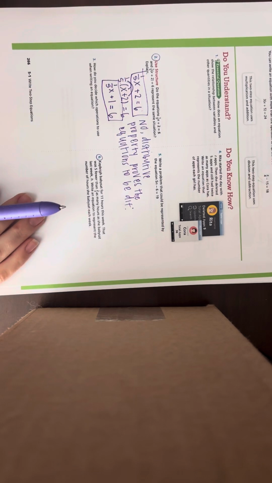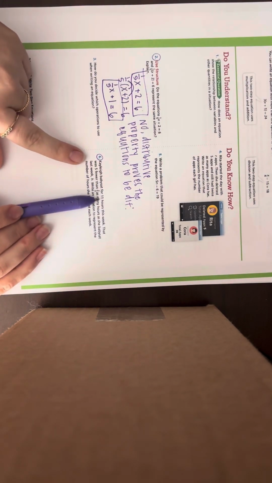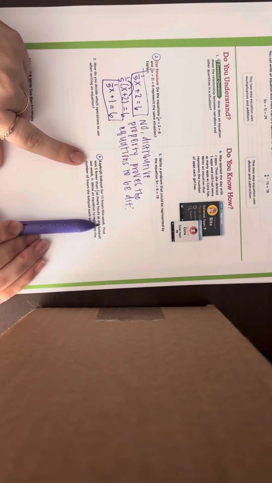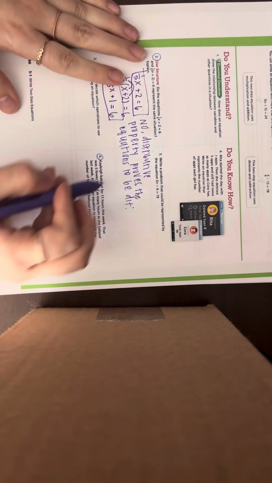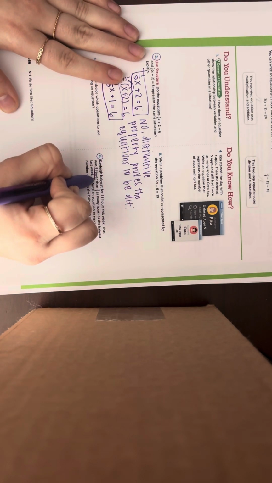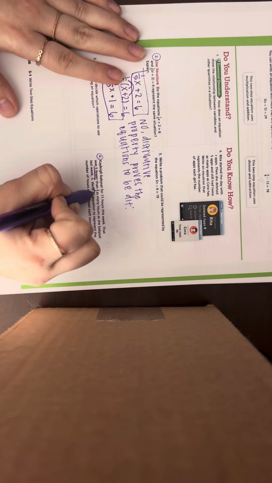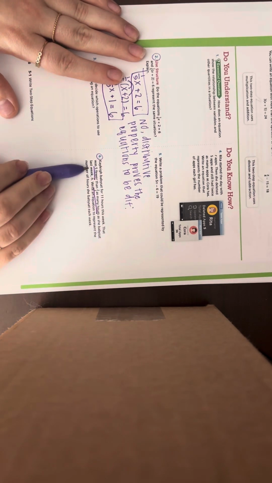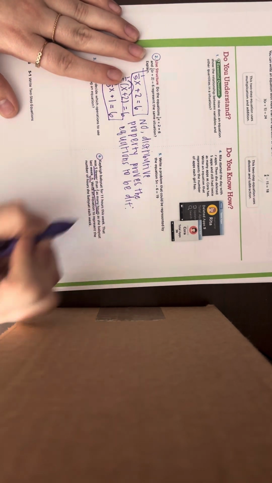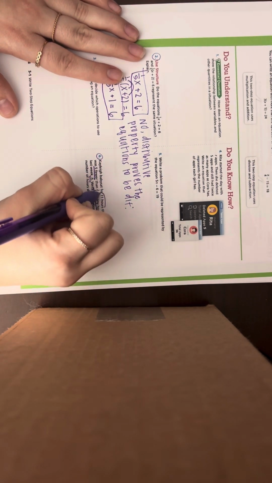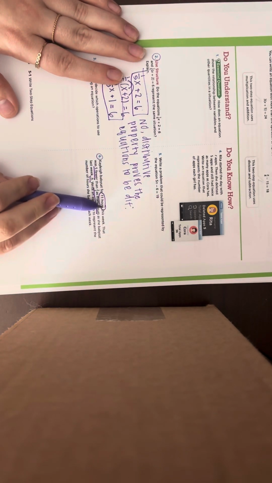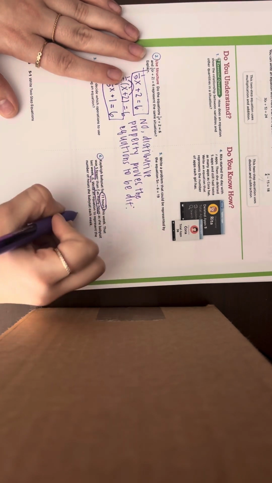Now let's look at number 6. It says Kaylee babysat for 11 hours this week. That was 5 fewer, let's underline it, 5 fewer than 2/3 as many hours as she babysat last week. So I know the total amount of hours she babysat was 11.